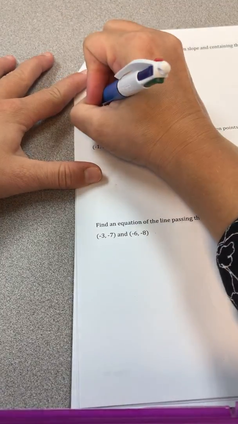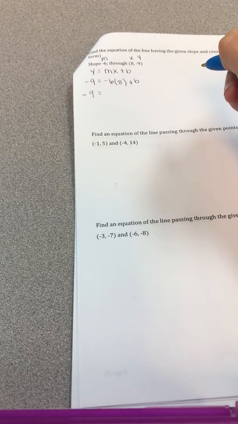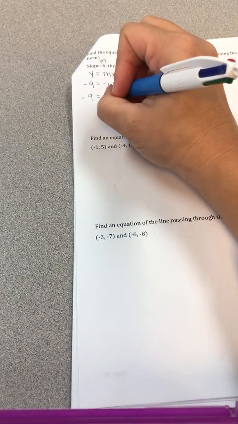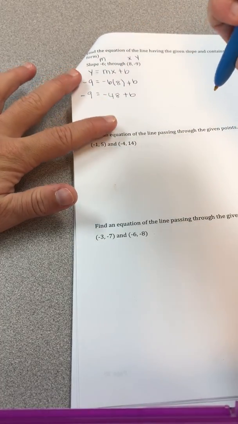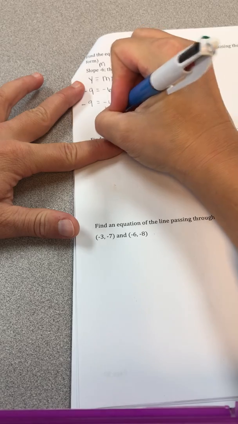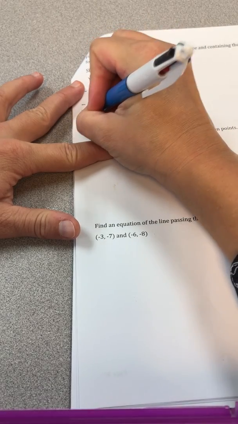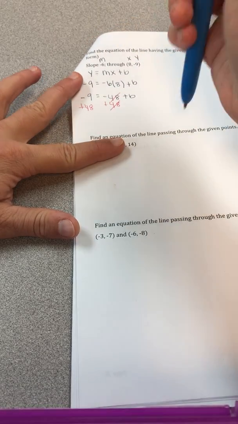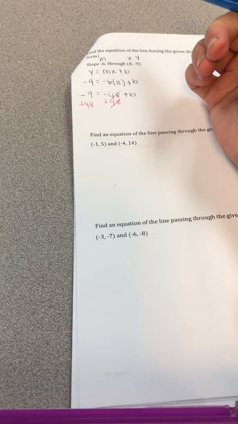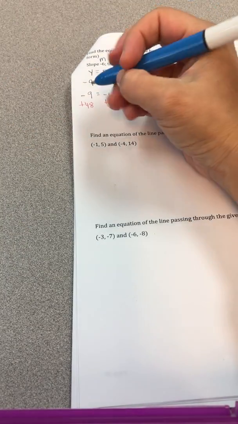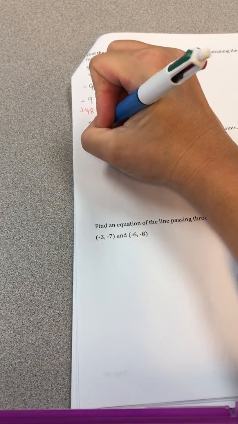So I have negative 9. I have negative 6 times 8, which will give me negative 48, plus b. I need to try to solve for b to get b by itself. So we're going to add 48 to both sides, so that way those cancel. We're left with negative 9 plus 48, which will give me 39.